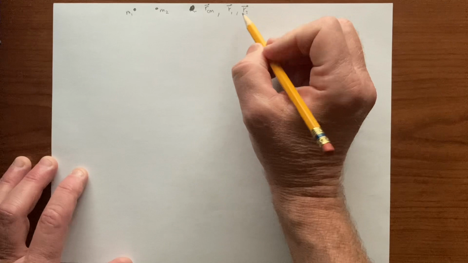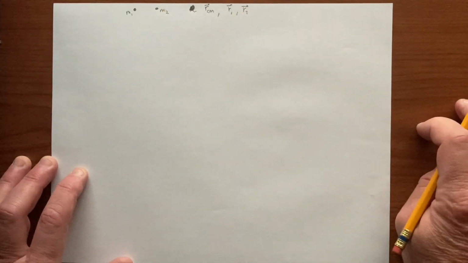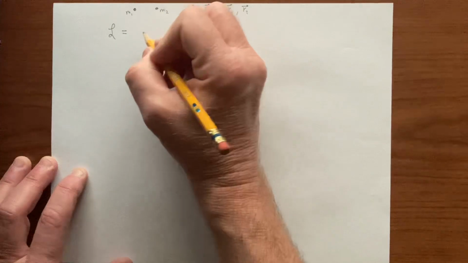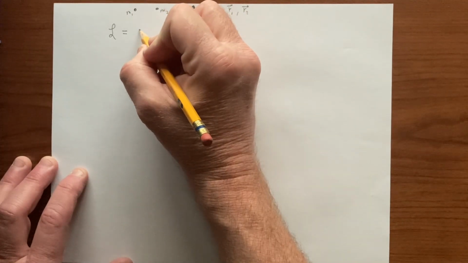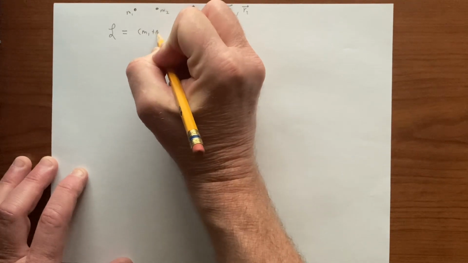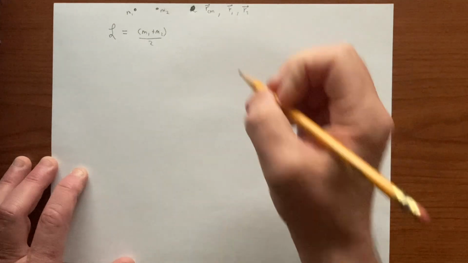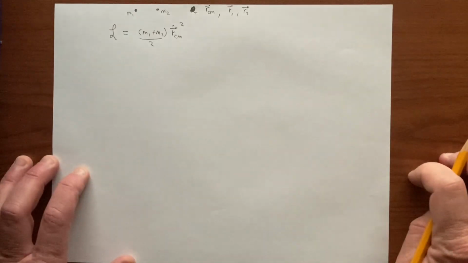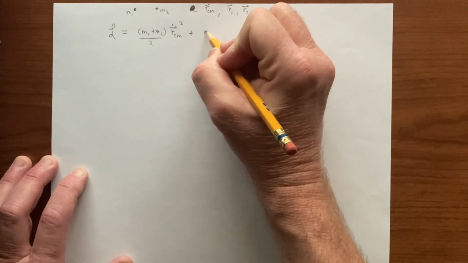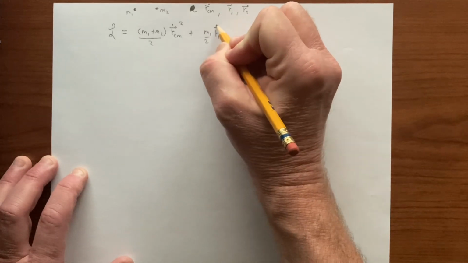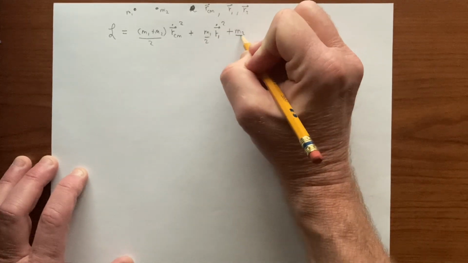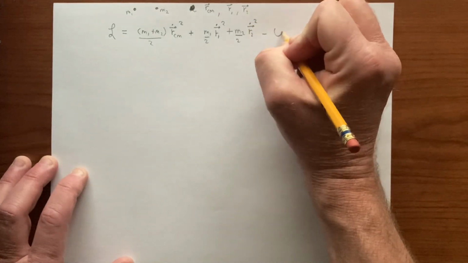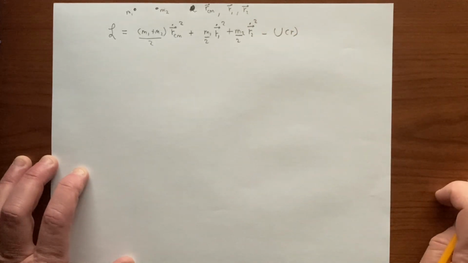The vectors pointing to the location of the two objects of mass m1 and m2, then we can treat this in the Lagrangian formalism, where we say that there's a kinetic energy, m1 plus m2, the total mass, and there's an R center of mass dot squared, and then we have m1 over 2 r1 dot squared plus m2 over 2 r2 dot squared, and then we have minus the central potential, which hasn't been specified.